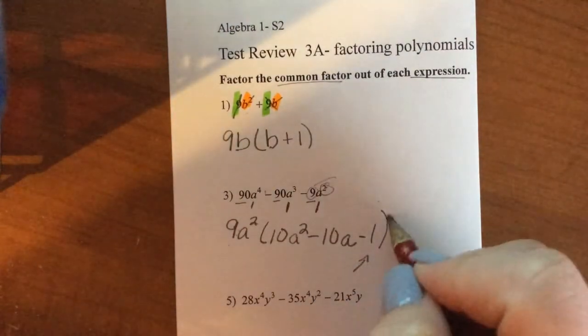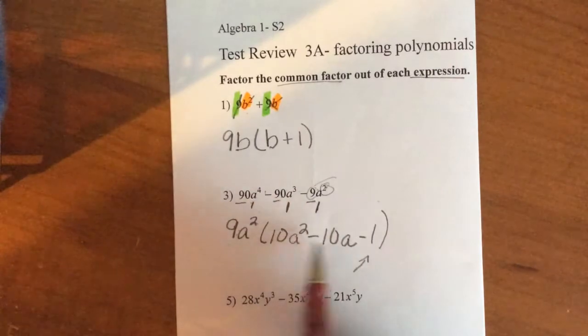Now remember, it's holding a place. I had 3 terms here. I have to have 3 terms in here.